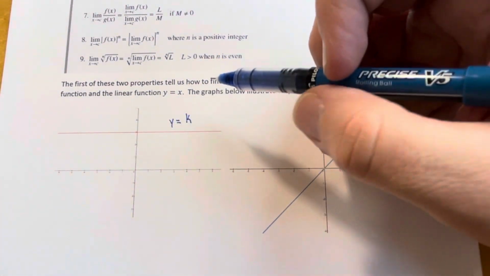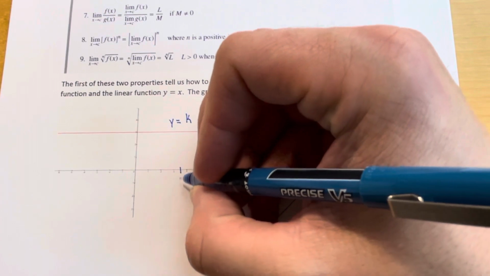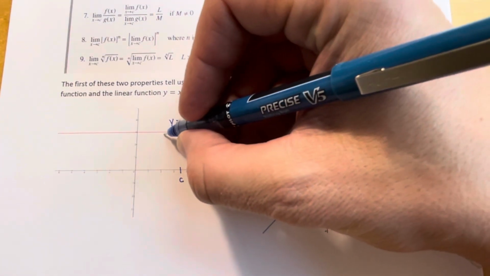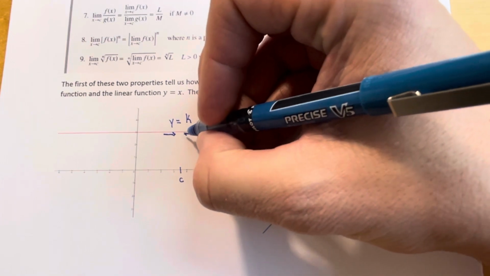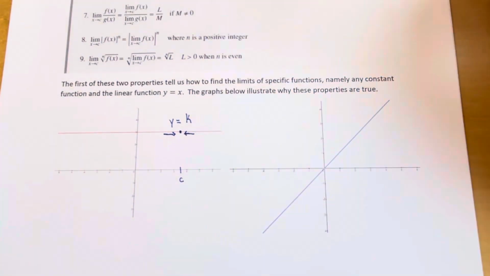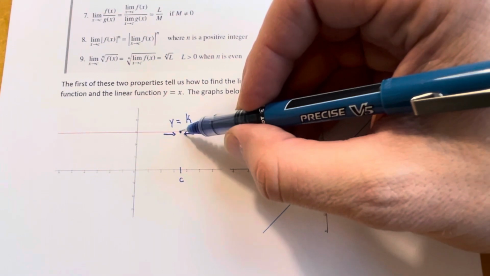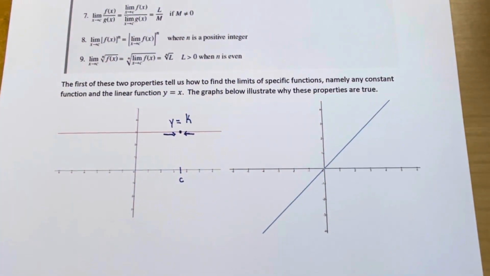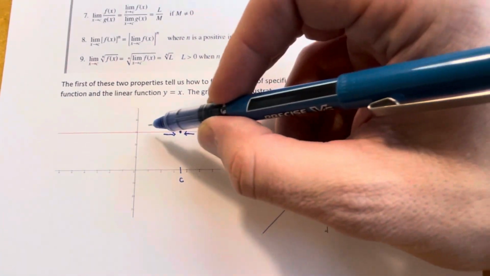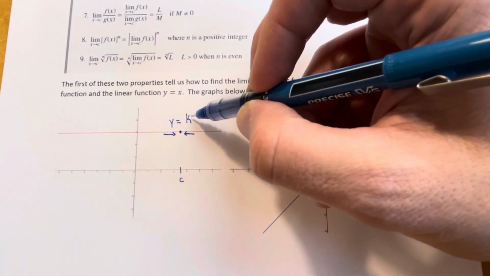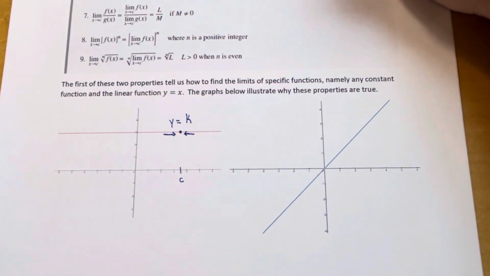So as x approaches any number, if I put c right there, then as I approach c from the left and as I approach it from the right, the y value of any point on that line is always the same number. It's always k. So it doesn't matter where c is. As I approach c, y is equal to k that entire time, which is the reason why the limit comes out to k.